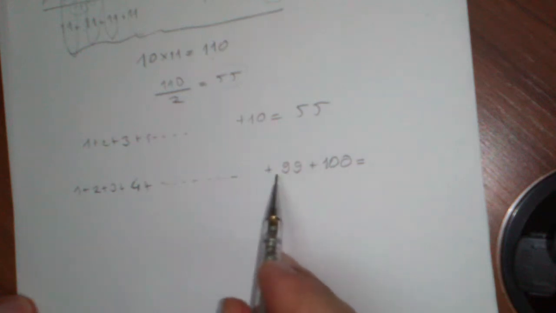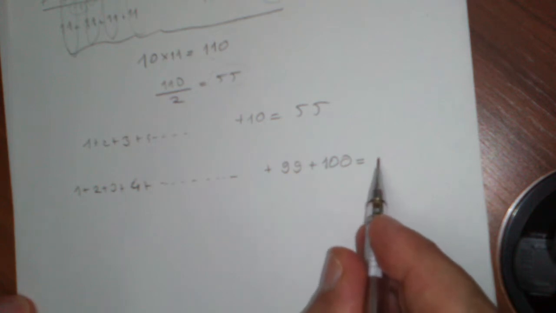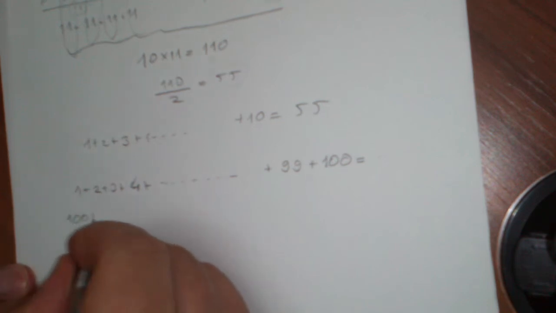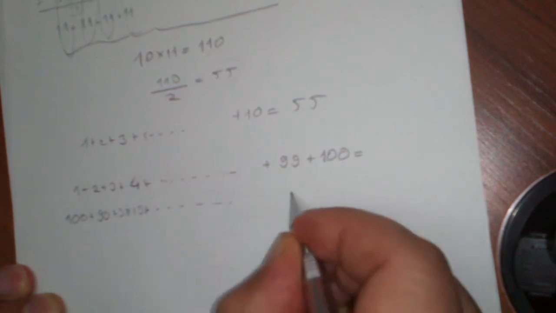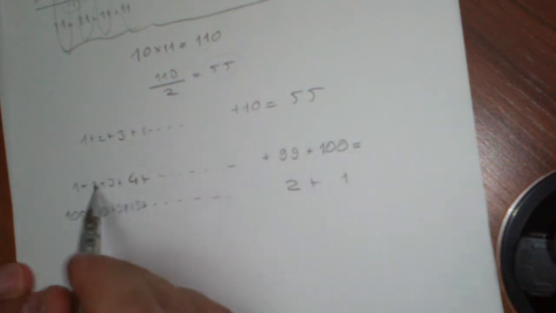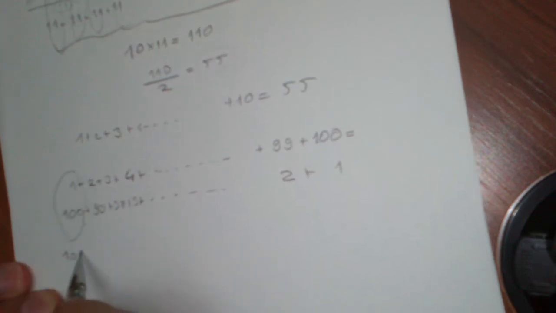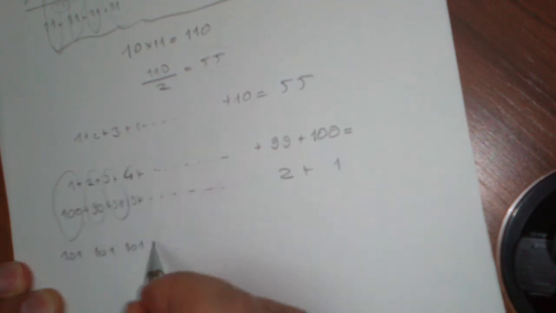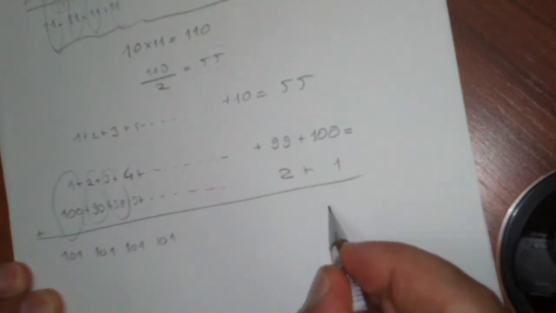1, 2, 3, 4, up to 99, 100. If you want the solution to this problem, what will I do? As I have done, I will just write it once again in descending order. 99, 98, 97, down to 2, 1. I will add the series with itself once again. And what will I see? 101, 101, 101, 101. How many 101s do I have?